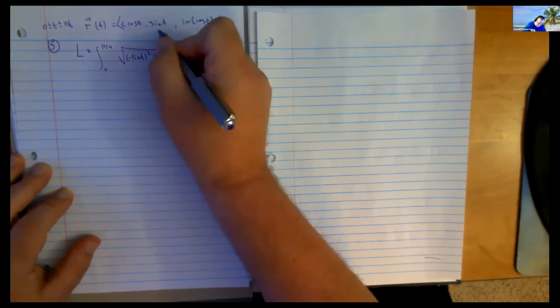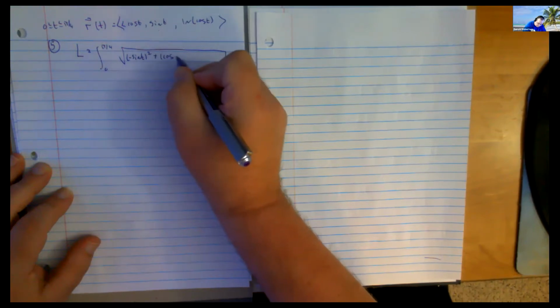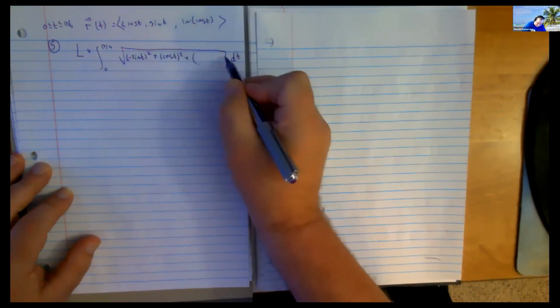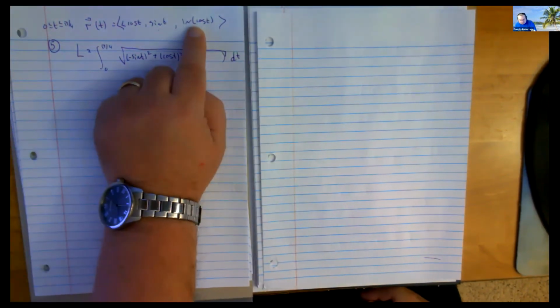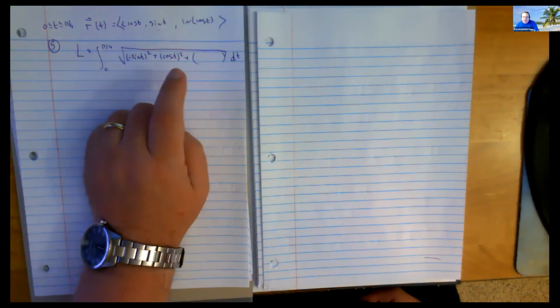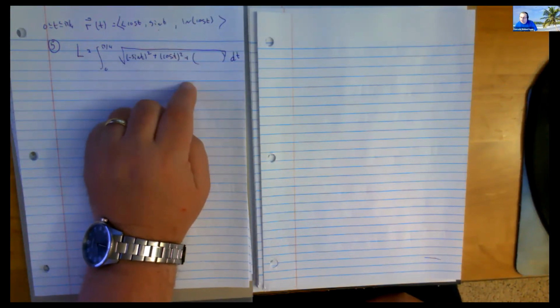These two shouldn't be an issue. You differentiate a cosine, you'll get a negative sine. Then you square it. You differentiate the sine, you get a cosine. Then you square it. Okay, yikes. If you differentiate the natural log of cosine t, don't you get 1 over cosine t times the derivative of cosine t, which is what, negative sine t?